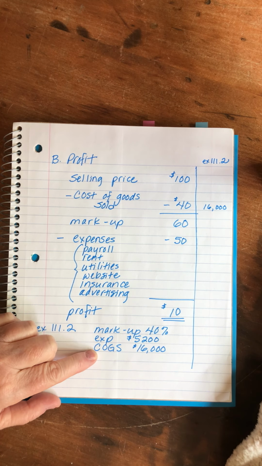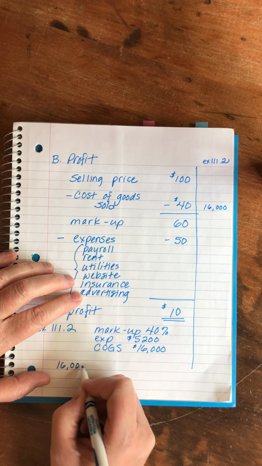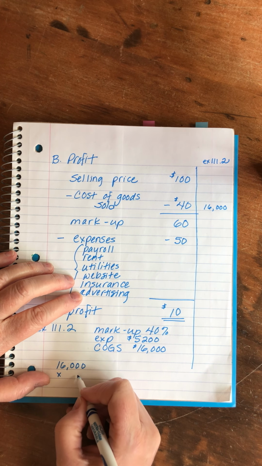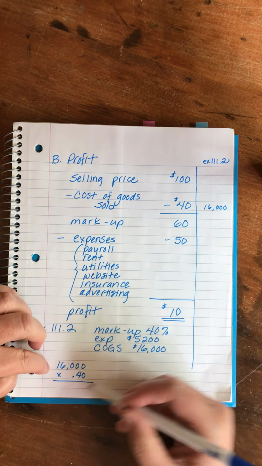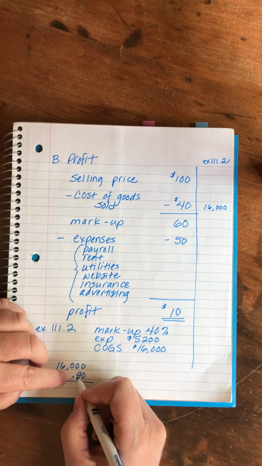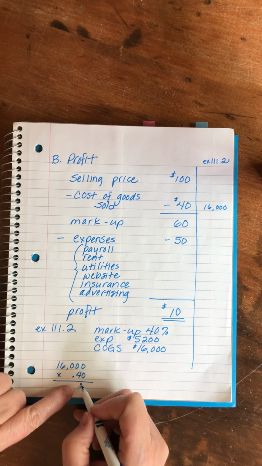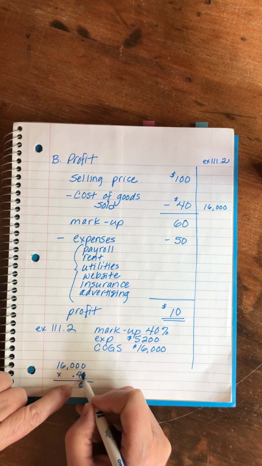So that means if we multiply 16,000 times 40%, which is 0.40, we can find out what her selling price was, right? We'll add that to it. Actually, let's make the multiplication simpler.